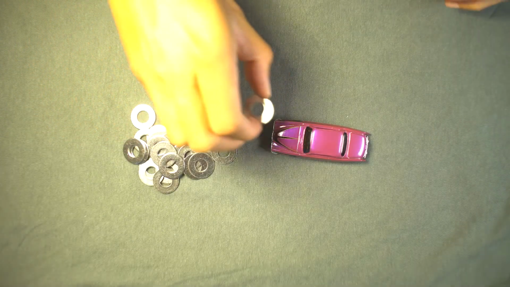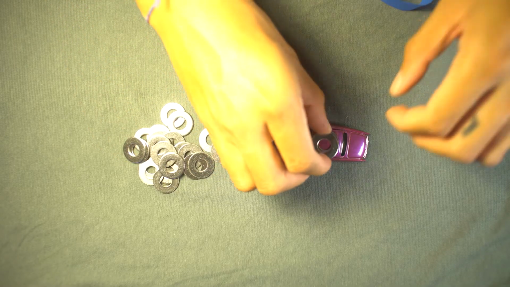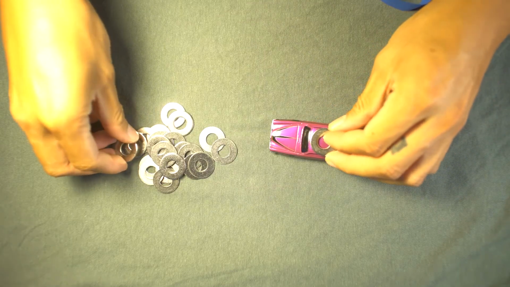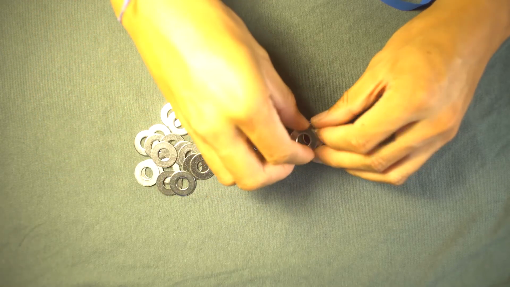And now for your bonus challenge. Take some washers or some change and tape as many as you can to the toy car to make it as fast as you can make it without falling over on the ramp.